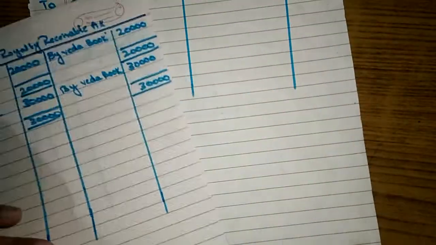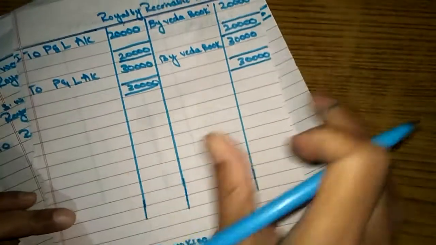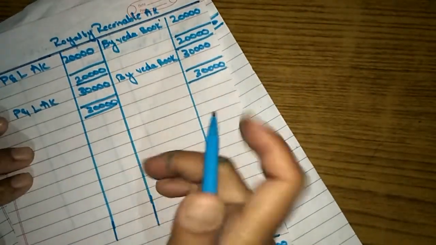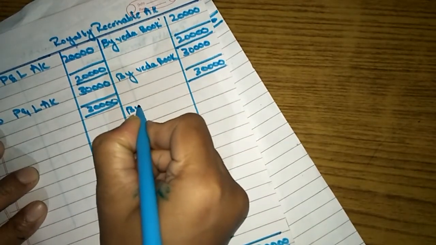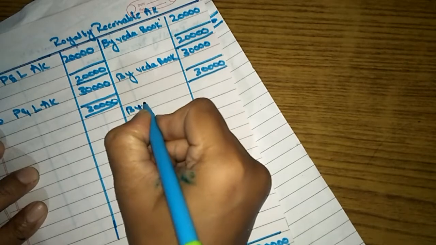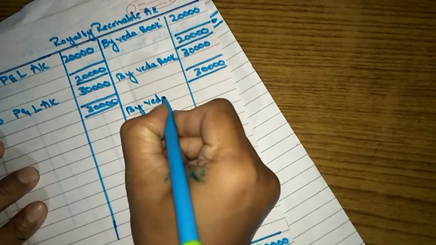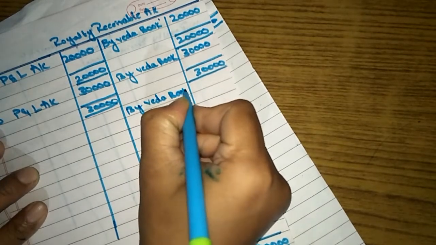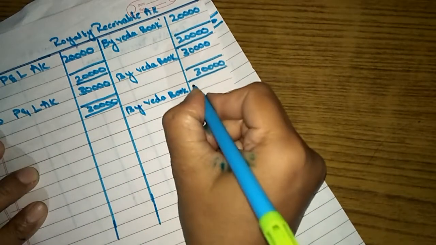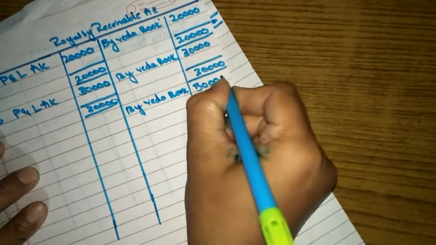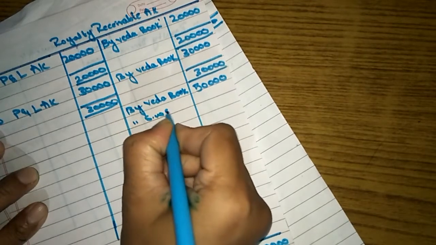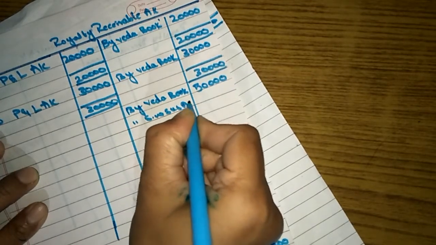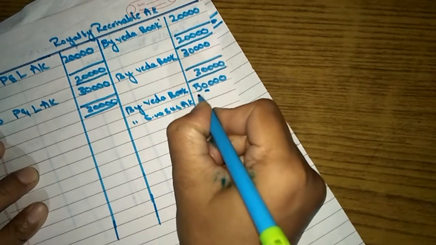And yes, we need to post entries in the royalty receivable account by Veda Book House, it's 50,000, and short working suspense account, it's 20,000.